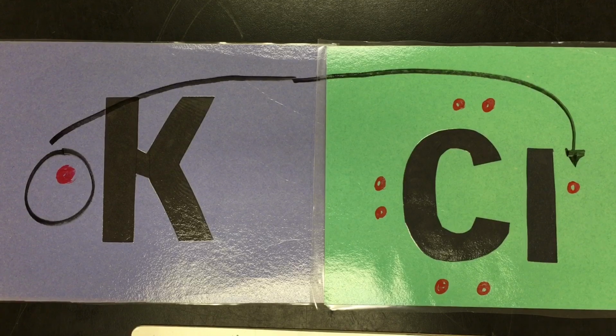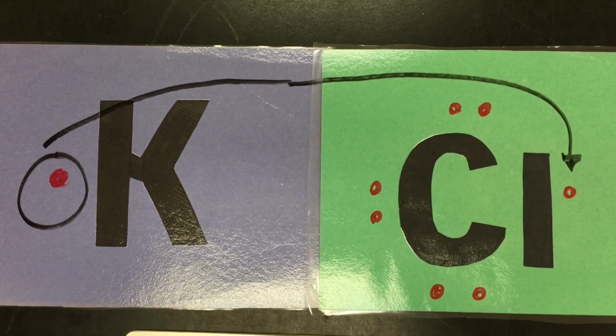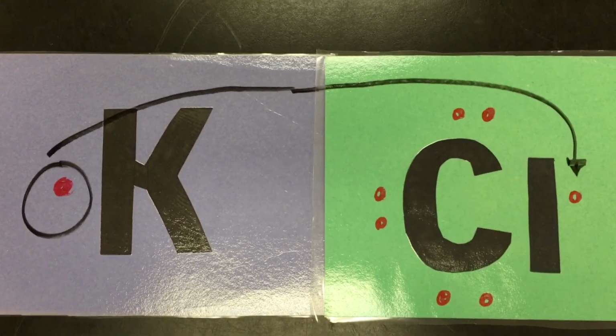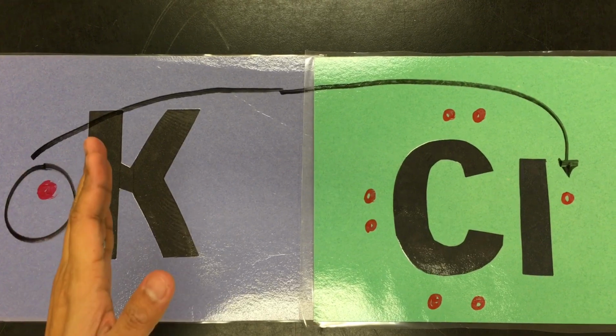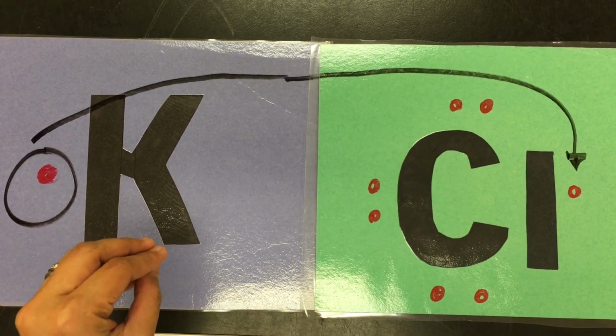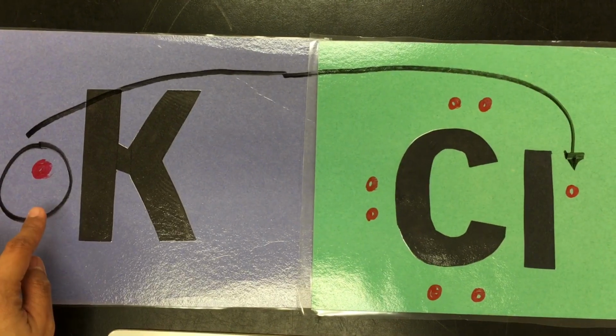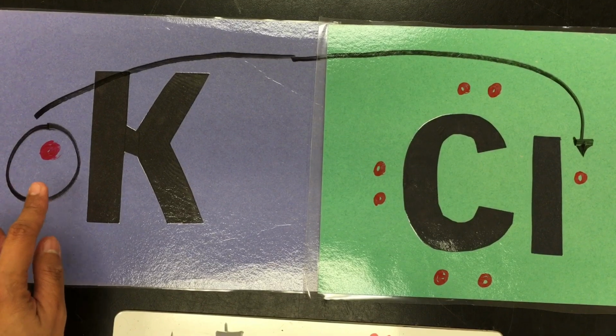Now on your screen you will see there is an arrow that is drawn. What does the arrow mean? The arrow represents the transfer of the electrons from the metal to the non-metal. Remember that the metal here is potassium, and since potassium only has 1 valence electron, it can only lose 1 electron.